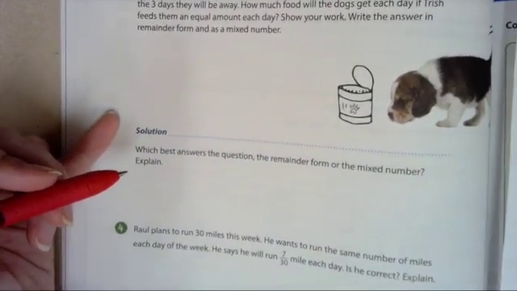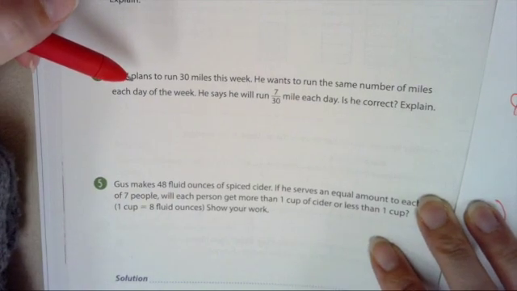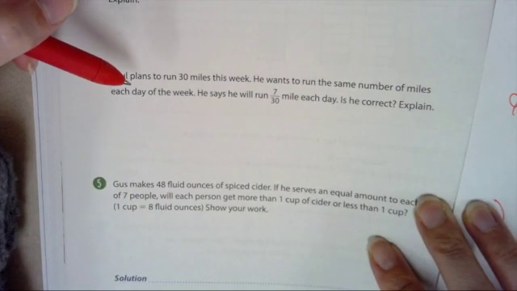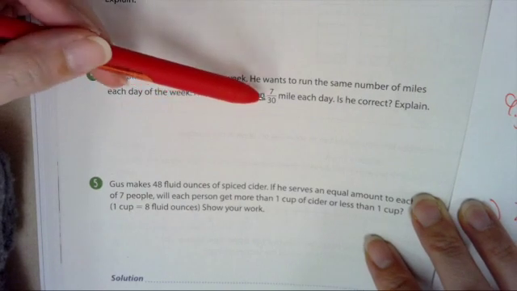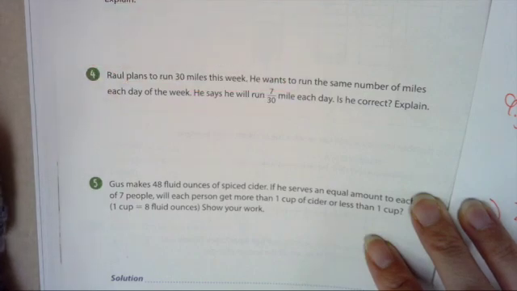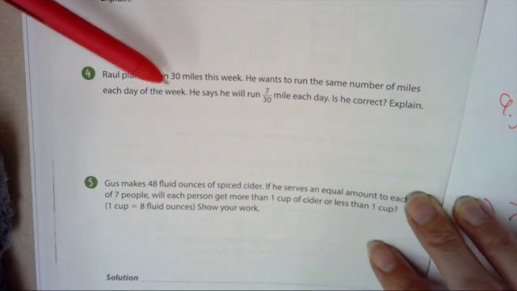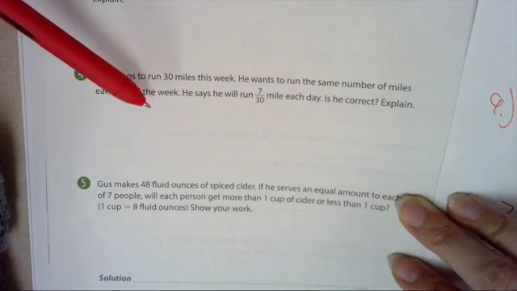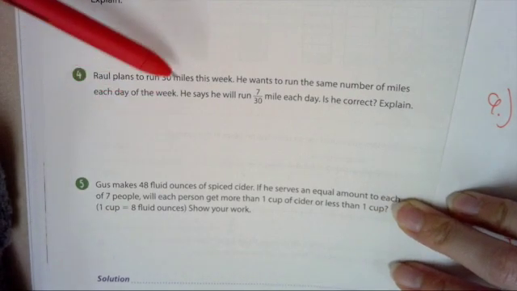All right, looking on number 4, Paul plans to run 30 miles this week. He wants to run the same number of miles each day of the week. He says he will run 7/10 miles each day. Is he correct? All right, so we have miles and days in a week. Are we taking the miles and sharing it with the days in the week? Or are we taking the days in the week and sharing it with the miles?